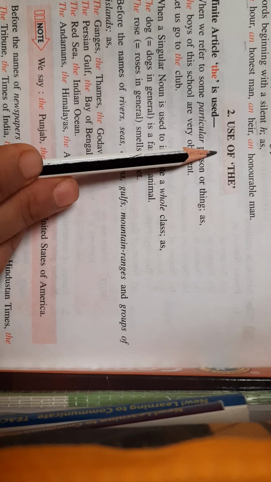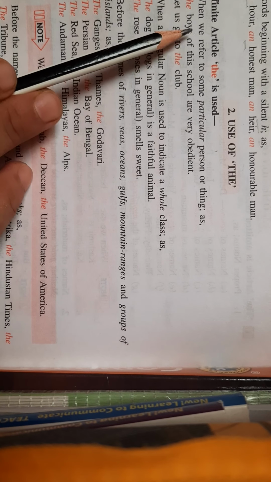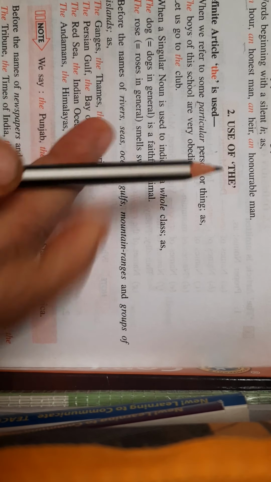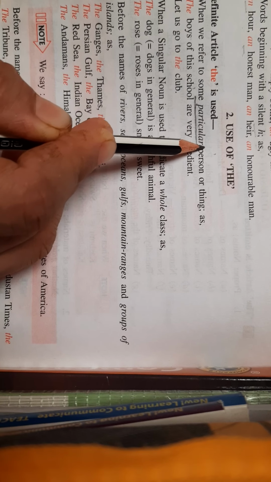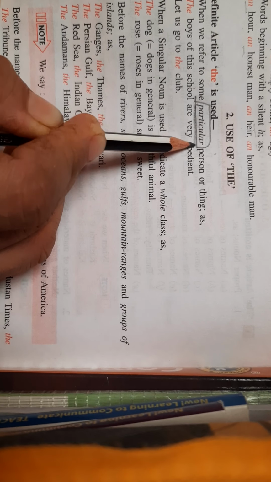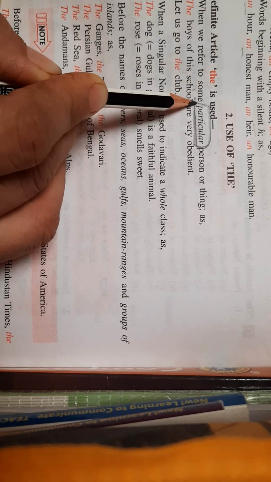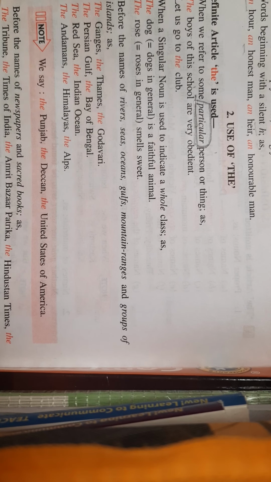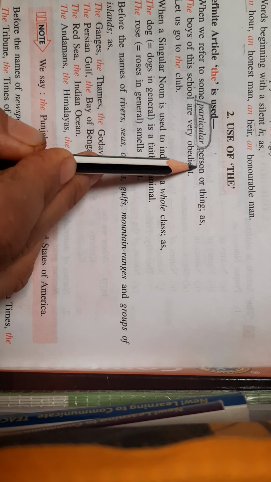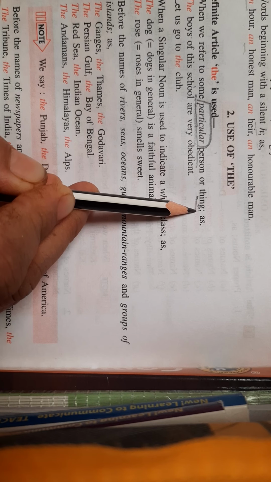The next thing is the use of the. When we refer to some particular person or thing, anything that is particular, then we use the. Okay? The with the particular. It may be a person, it may be a thing.